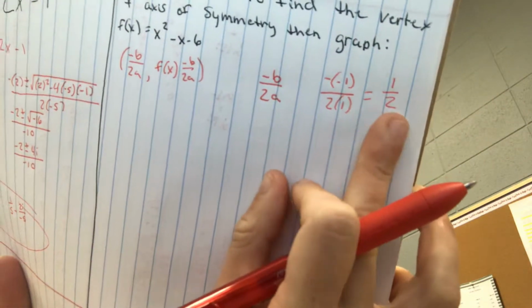To start, we will find the axis of symmetry. b in this equation would be negative 1. So you would have negative 1 over 2, and a is also 1. This would equal 1 over 2, which is 1/2. And this is the axis of symmetry, 1/2.